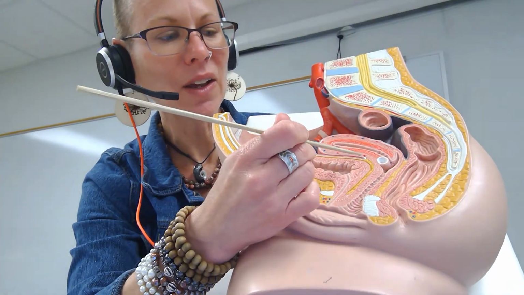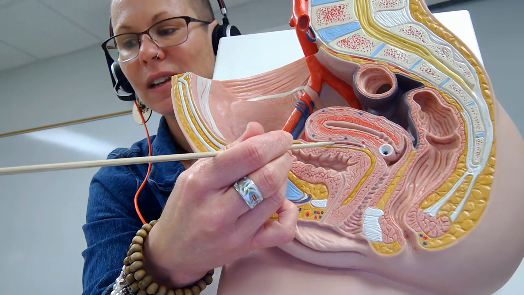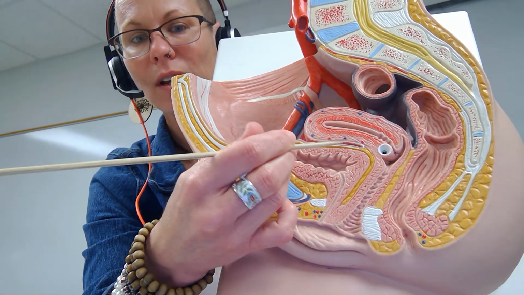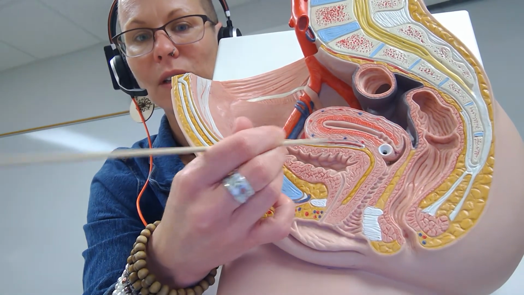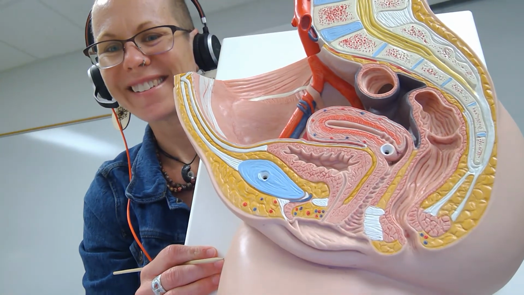And then right here, we have what we call the vesicouterine pouch. So here's a little space in between the uterus and the urinary bladder, right?